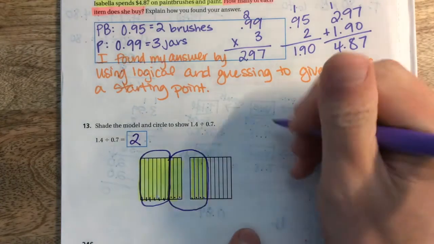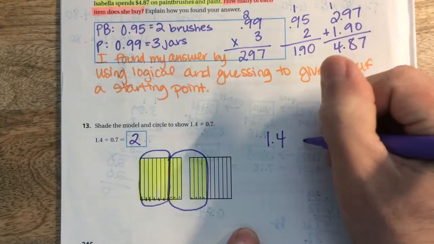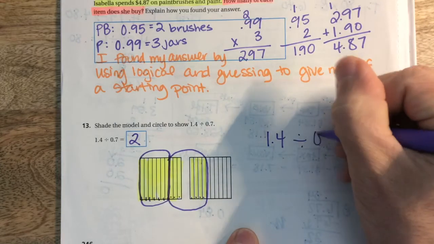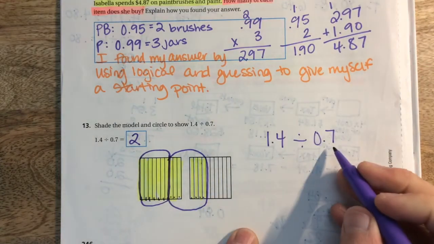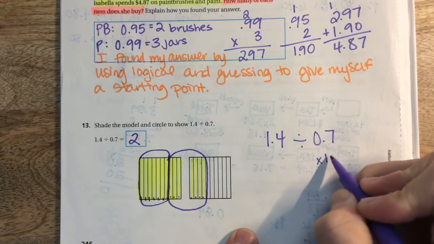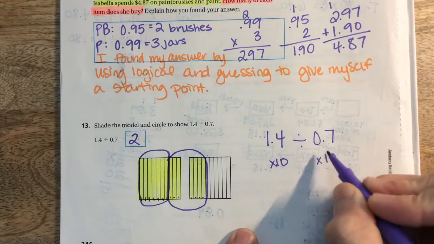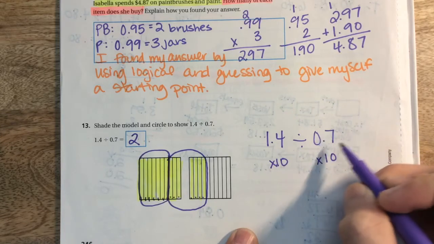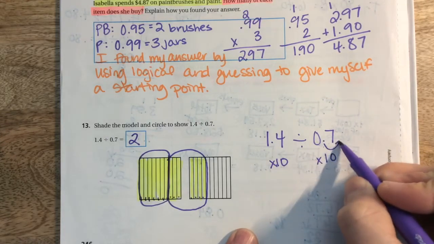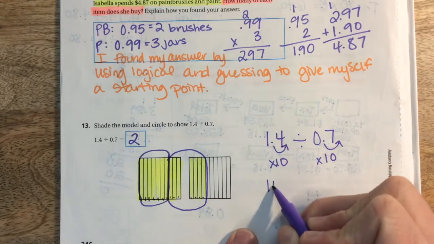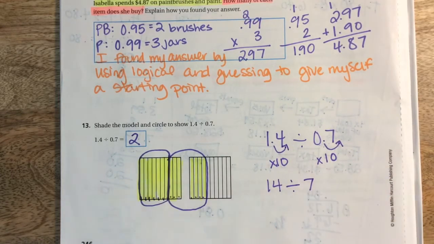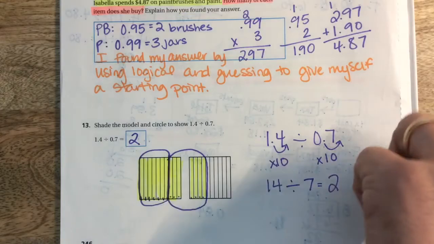What I also want you to notice is that if we change our dividend and our divisor by multiplying by a power of 10 to make our divisor a whole number, we would now have 14 divided by 7. That would also equal 2. So that's a good way to think about it. Okay, number 14.